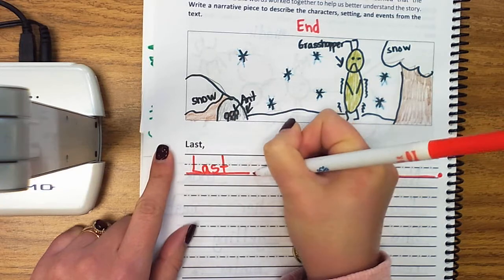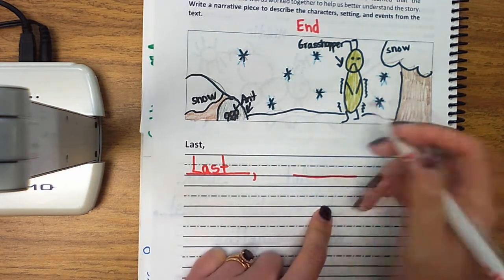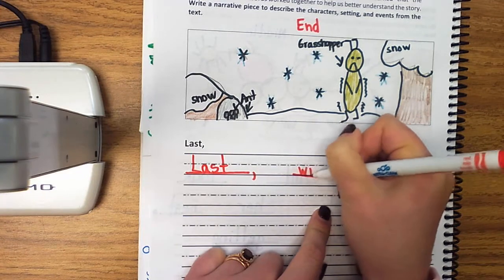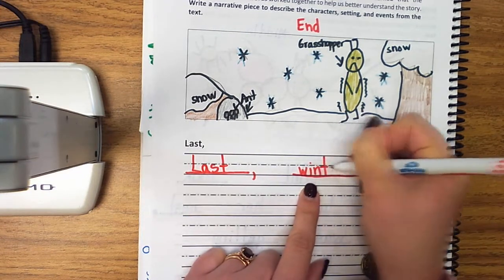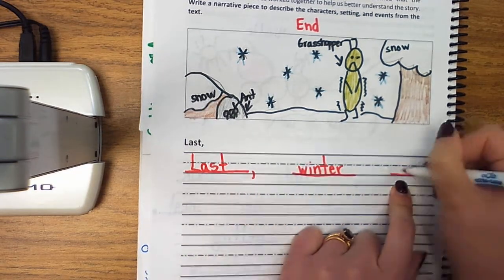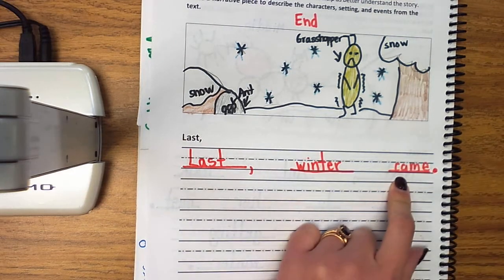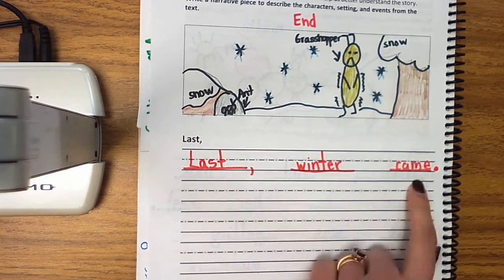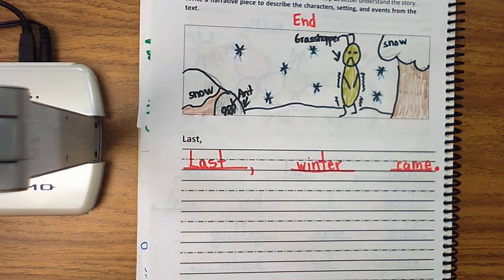Last winter came. Oh, now I remember how to spell winter. I remember it's win, and then ter is my second syllable. Winter. Last winter came. Came, and my sneaky E is making the A say its name. Last winter came. Yikes, all that snow. It must be so cold.